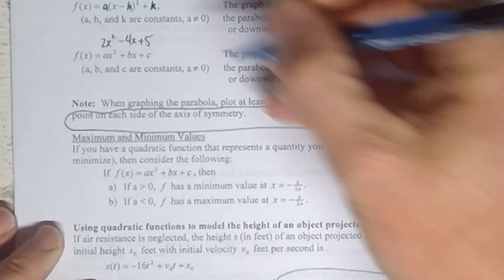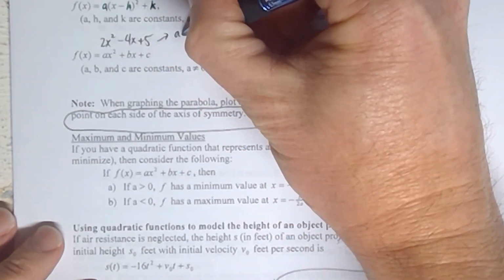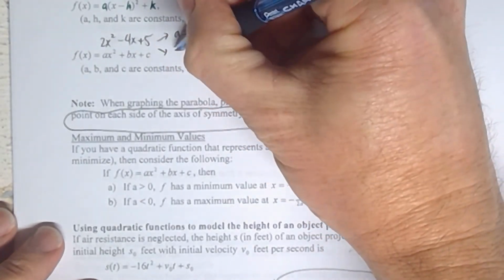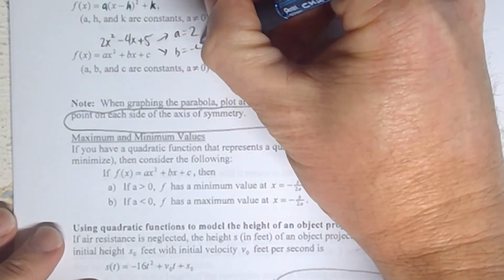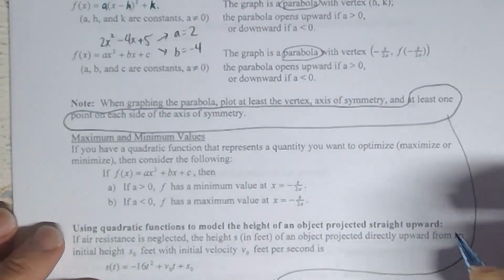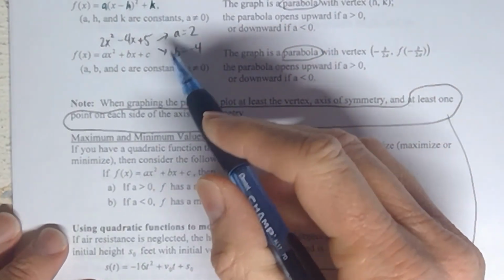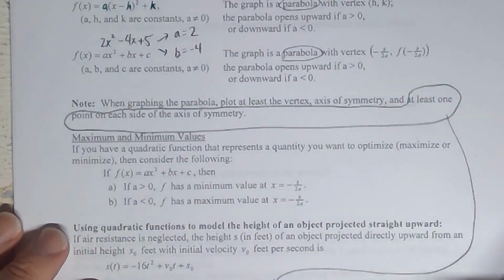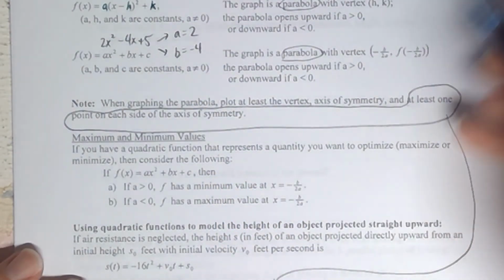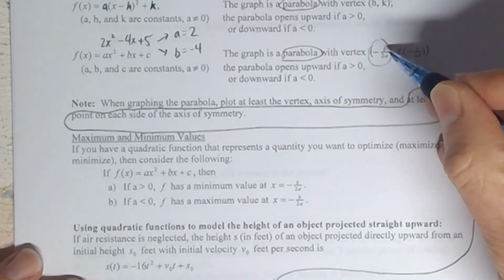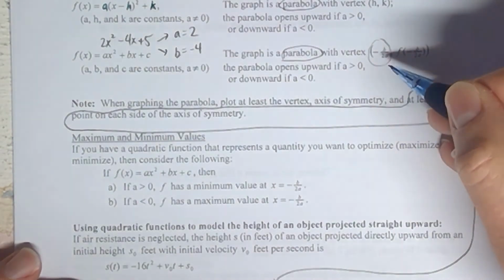That means that the A is equal to 2, and the B is equal to negative 4. That's all we need to know right now. The C is not needed yet. But this is the A and the B, and that's going to be really important because the vertex, the X part of the vertex anyway, is negative B over 2A. Negative B over 2A.